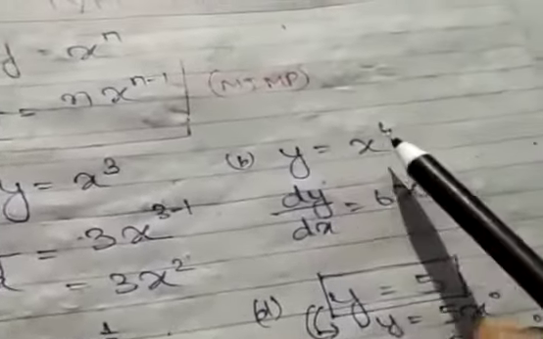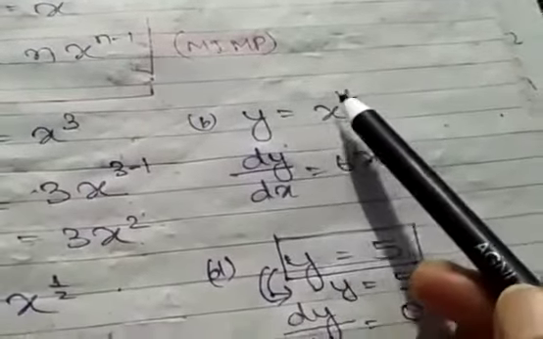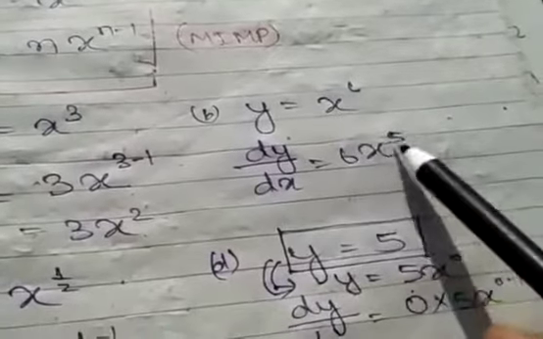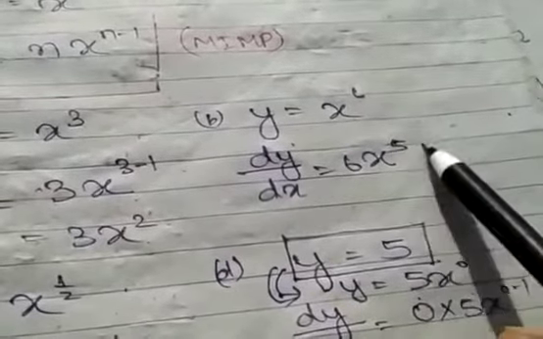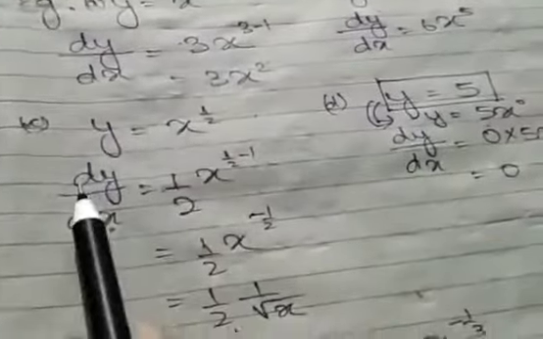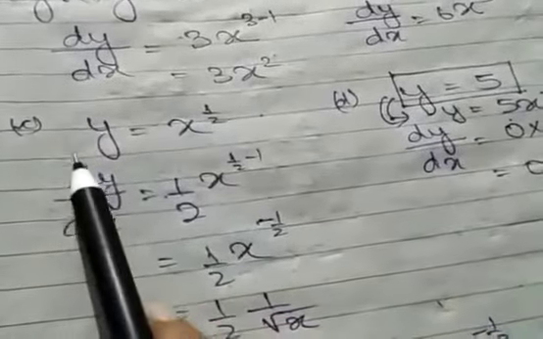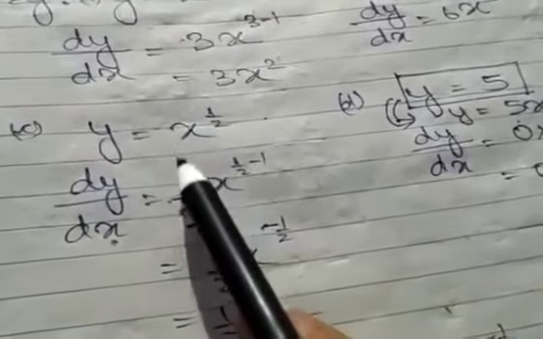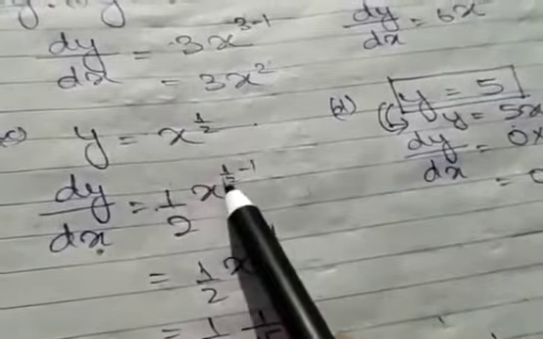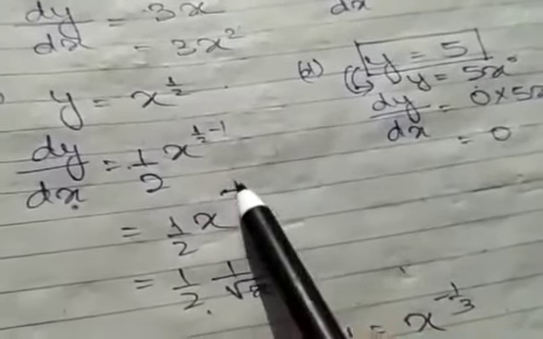So 3 x to the power 3 minus 1, which is 3x squared. Suppose there is y equals x to the power 6. Then dy upon dx will be how much? The 6 will come down over here, x to the power 6 minus 1, that is 5. So 6x to the power 5. Now suppose y equals x to the power half. Now how to differentiate it? dy upon dx will be, this half will come in front, x to the power half minus 1. So half into x to the power half minus 1, which is minus half.